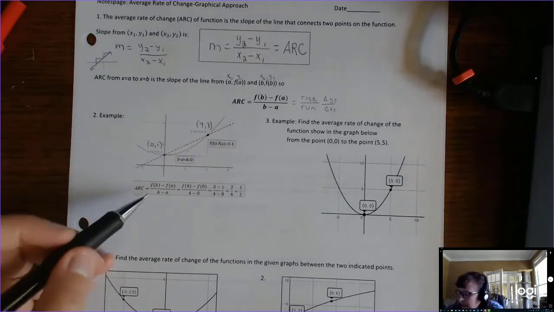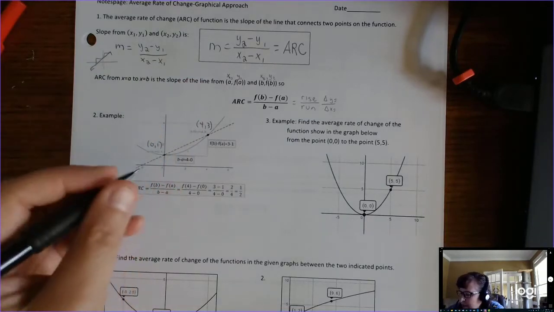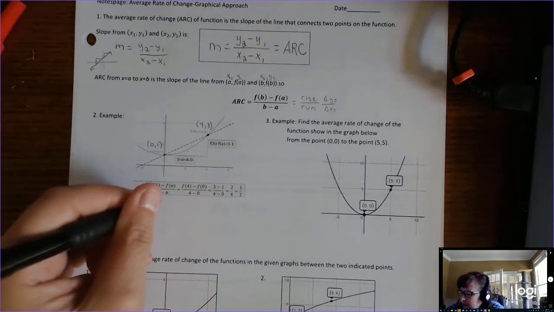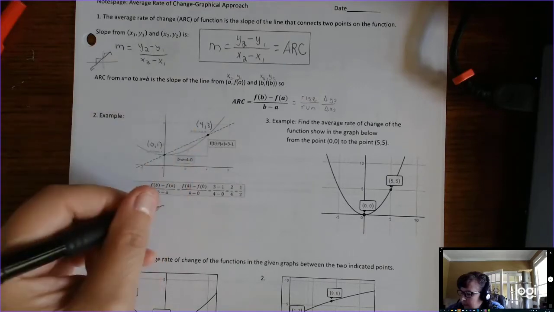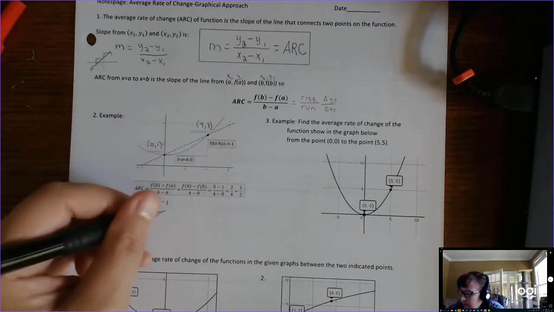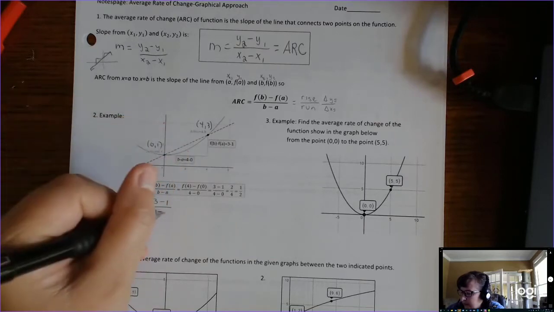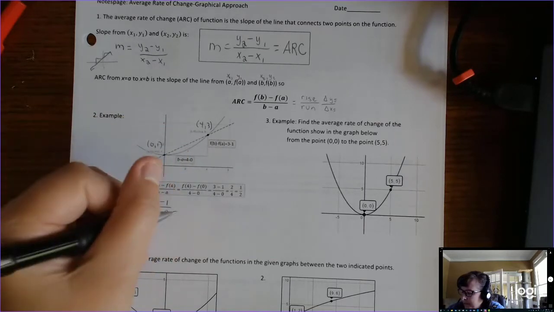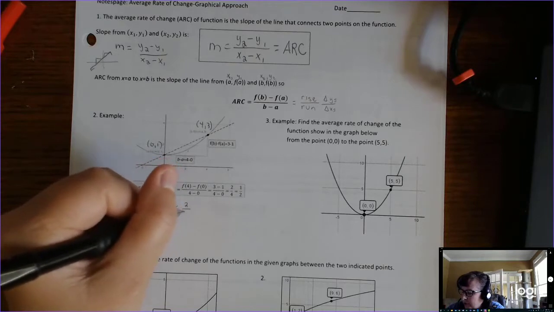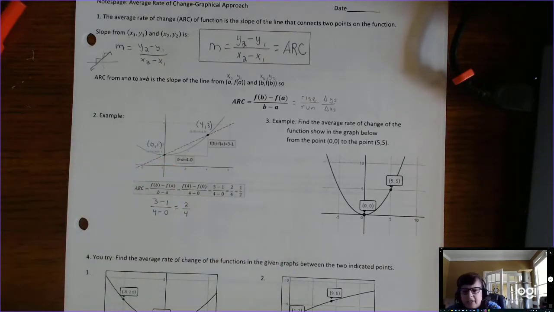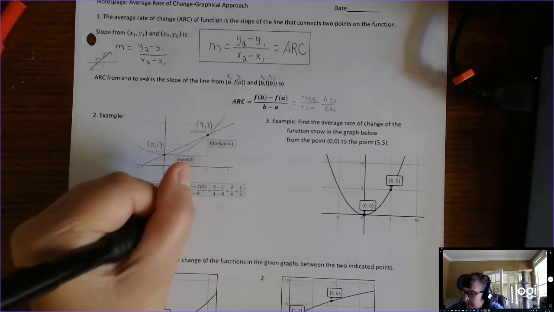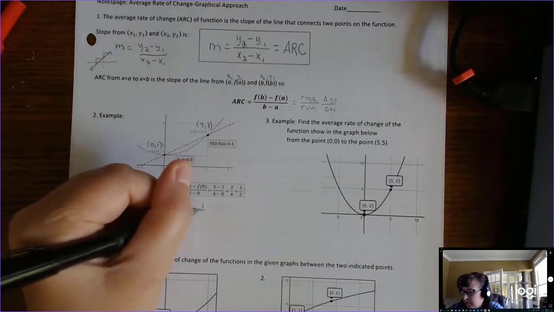So y2, the y coordinate of this one, minus the y coordinate of that one, y1, over x2 minus x1, that's what they did there, gives you 2/4, and that's a fraction, but it's not reduced, and we always have to reduce our fractions. They both are divisible by 2, so that's 1/2.